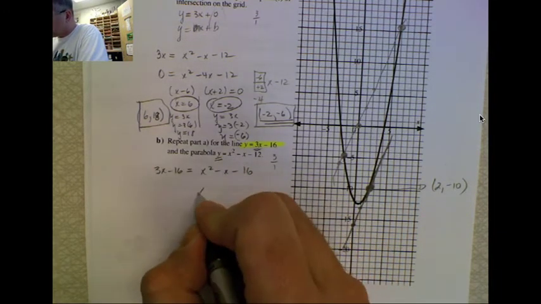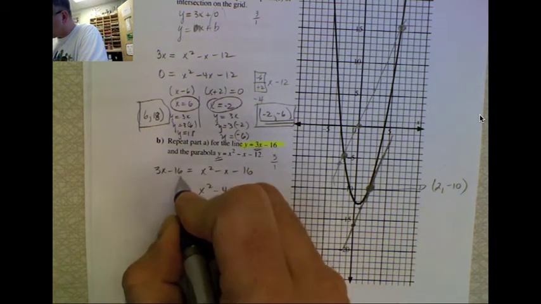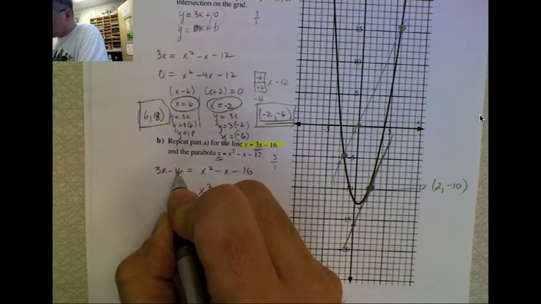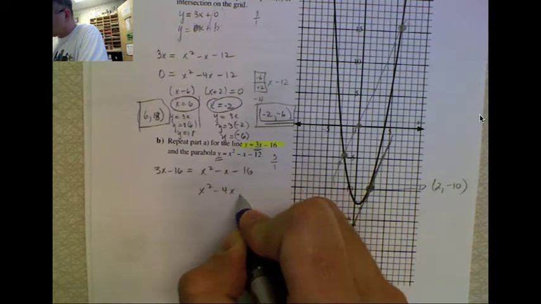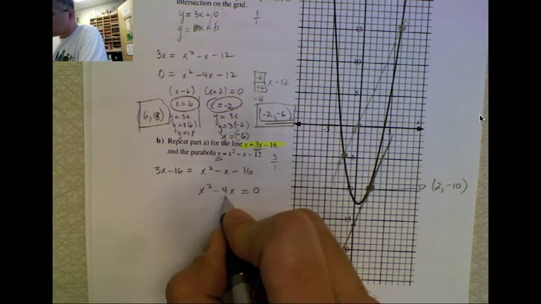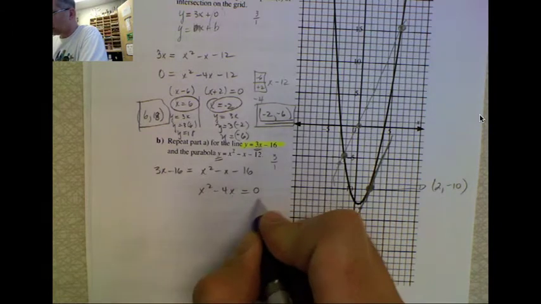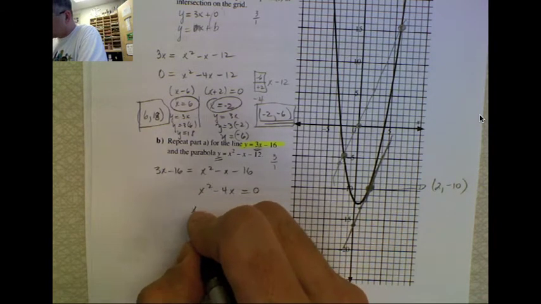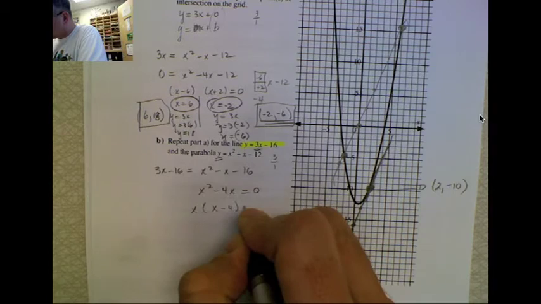I'm going to subtract 3x, which gives me negative 4x, and I'm going to add 16, which gives me 0, because negative 16 plus 16 is 0. So I get x squared minus 4x equals 0. So now I'm going to take out a common factor.